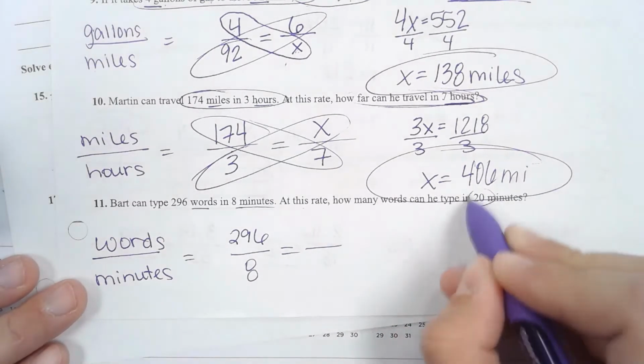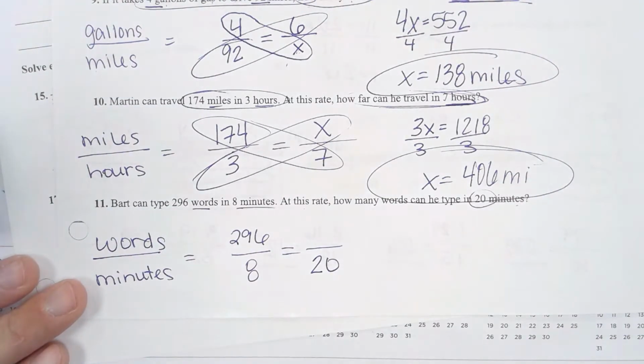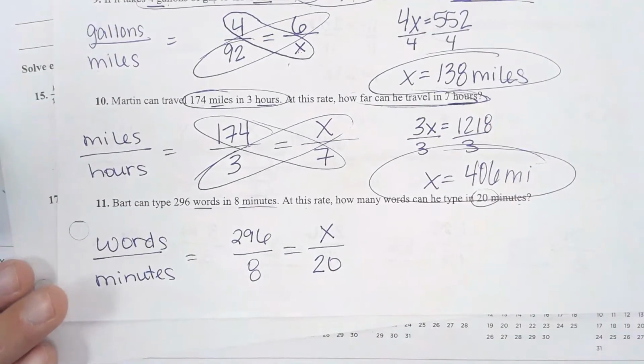Then at this rate, how many words can he type in 20 minutes? So I see 20 was talking about minutes. Minutes is in my denominator, so I'm going to put the 20 over here in my denominator. And then I'm trying to figure out how many words can he type in that 20 minutes.